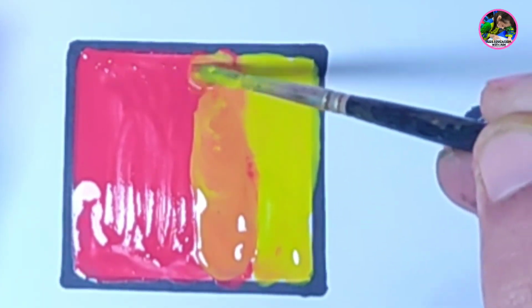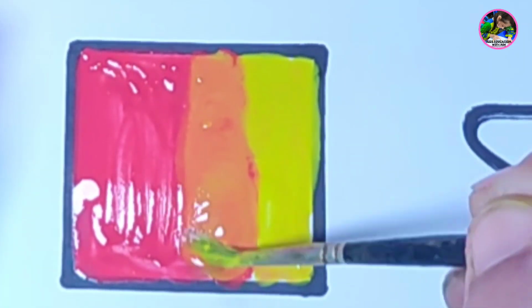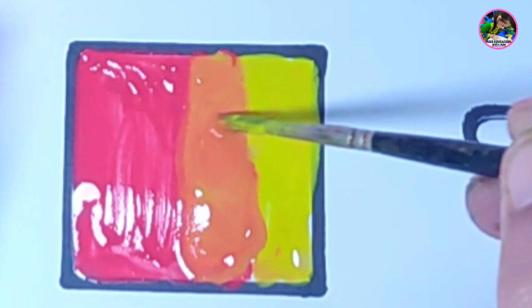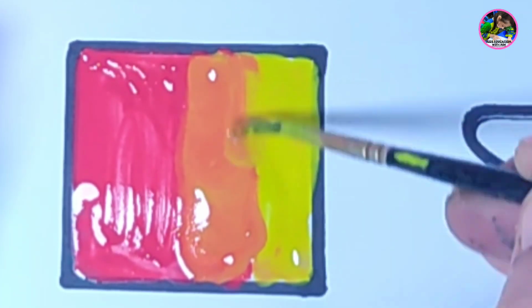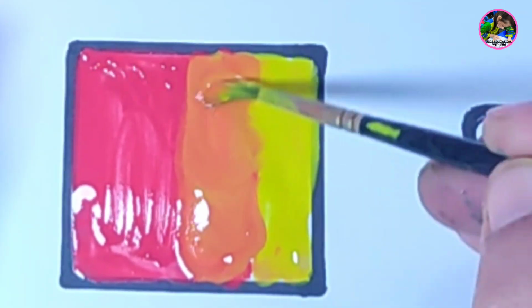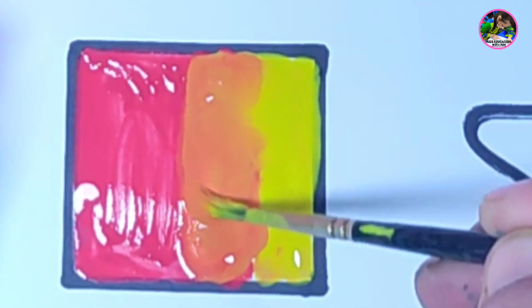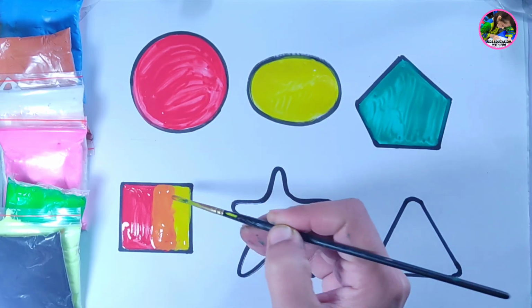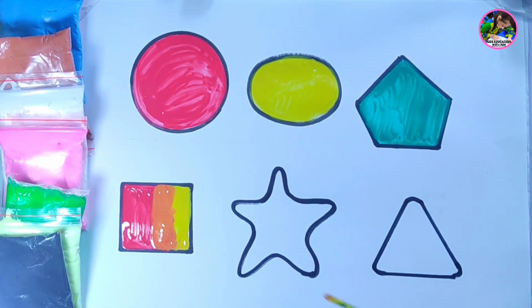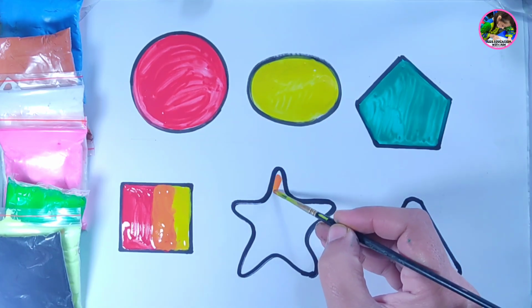Wow, so beautiful. So our square has 3 different colors. Can you see it? Yellow color, orange color and red color. So the square has 3 different colors. Let's color the star.